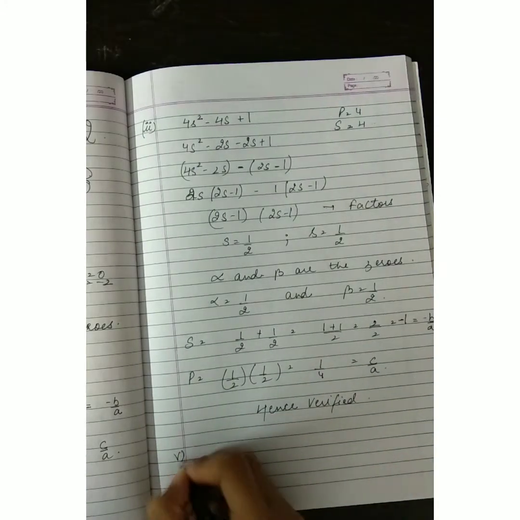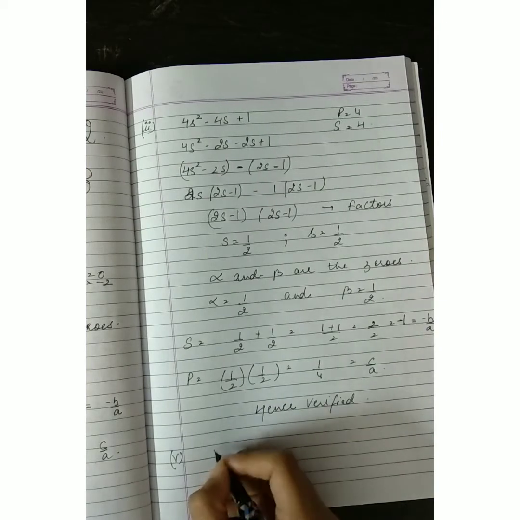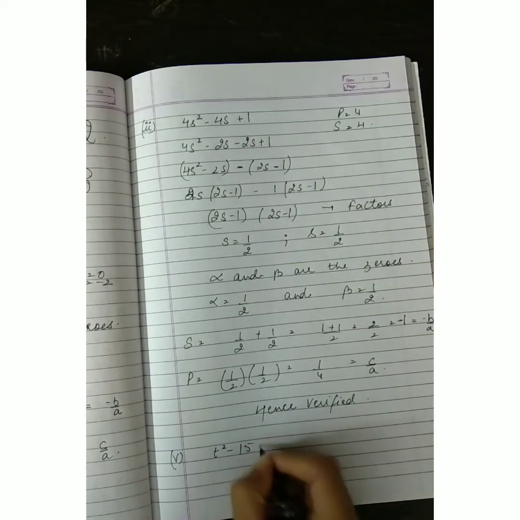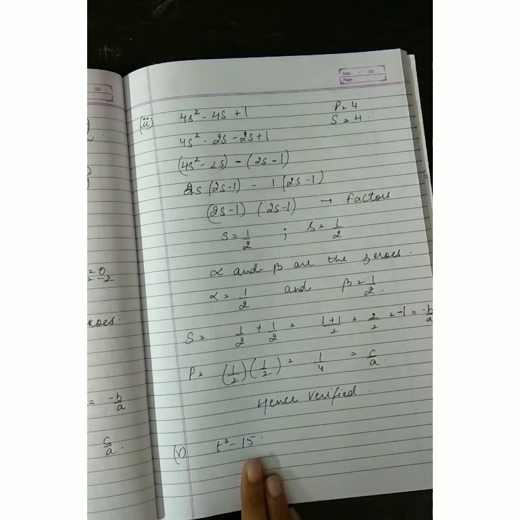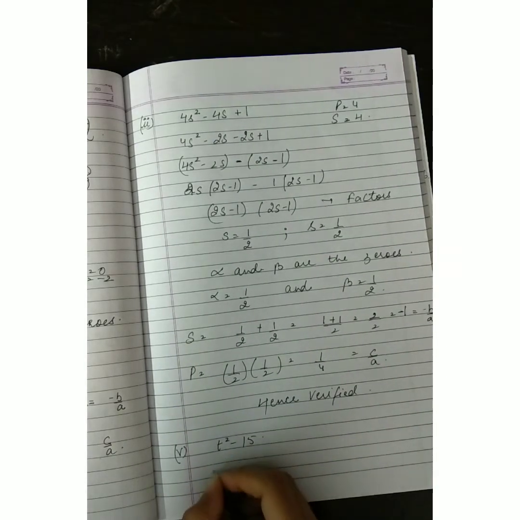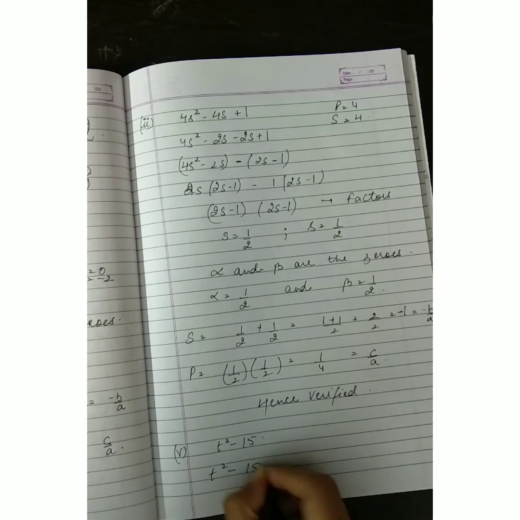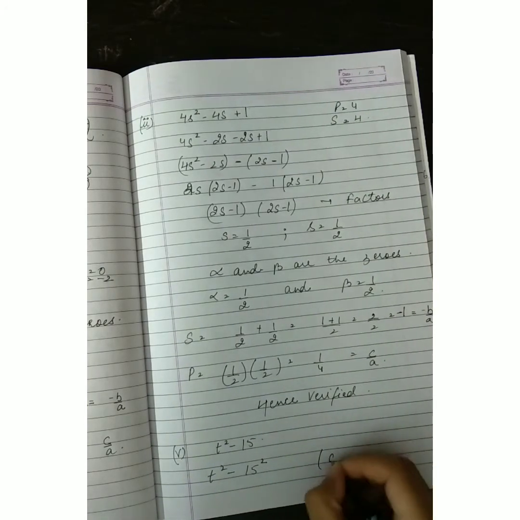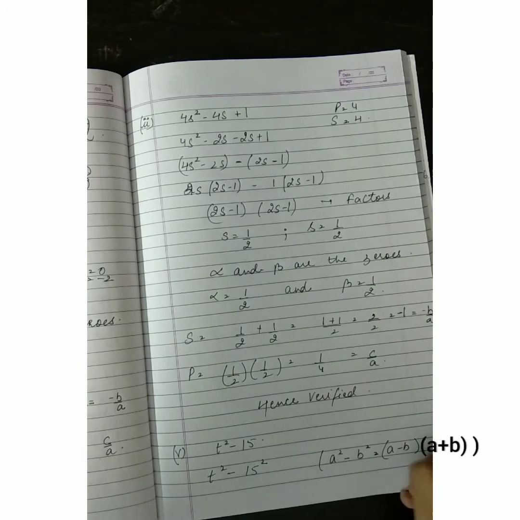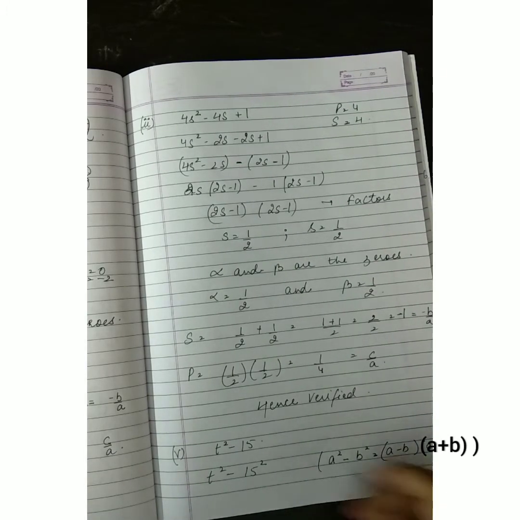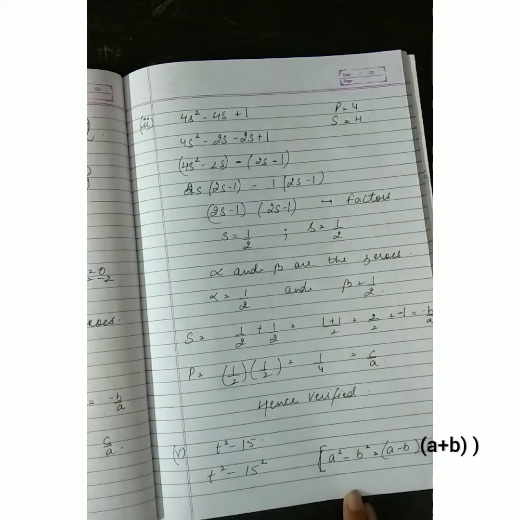Now our fifth part is t square minus 15. Now for t square minus 15, we would be solving it as t square minus root 15 square. Then a square minus b square is equal to a minus b times a plus b. This is the identity that would be used in this part.